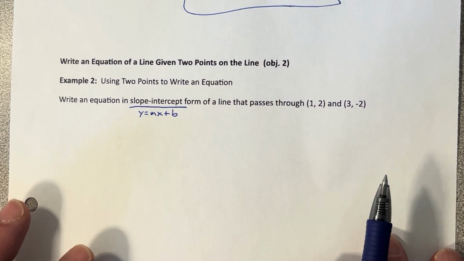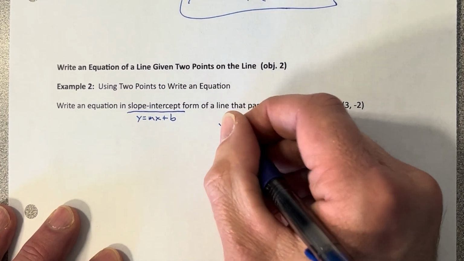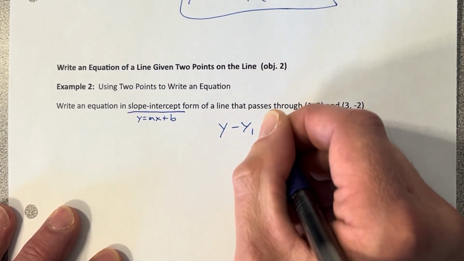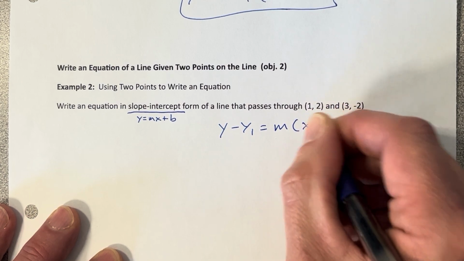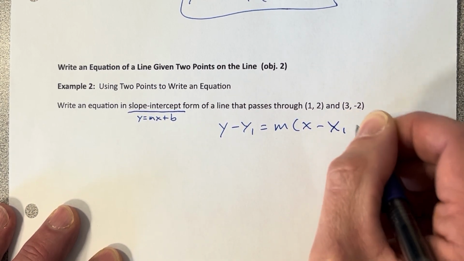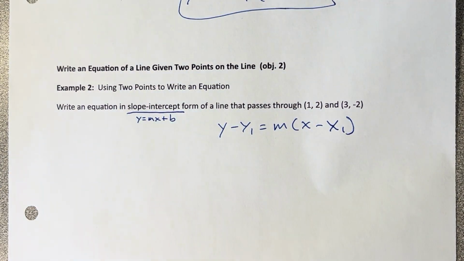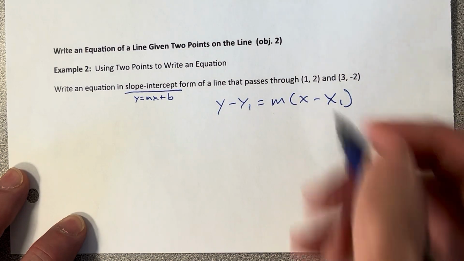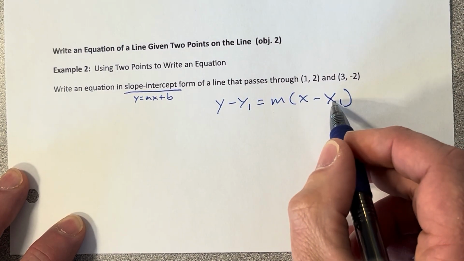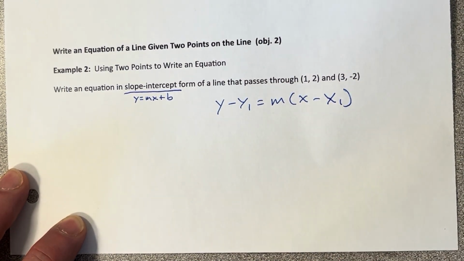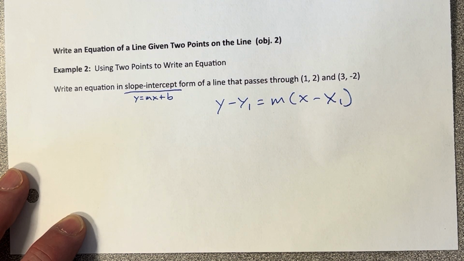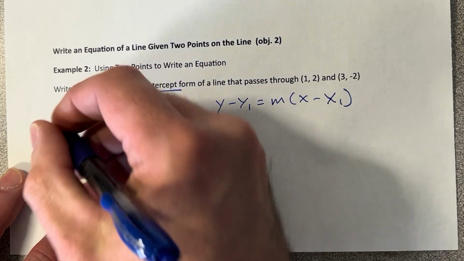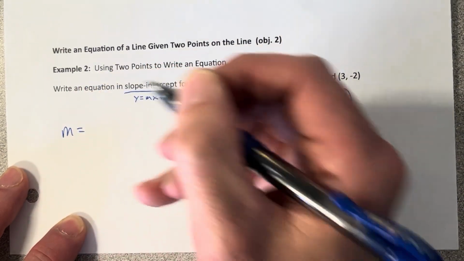So what we're going to do on this problem is start out by using point-slope form, and then we're going to rewrite it in slope-intercept form. But we've got another problem here. We've got 2 points to choose from, so we're going to be able to fill in x1 and y1, but we don't have a slope. So what we're going to do first is solve for slope.